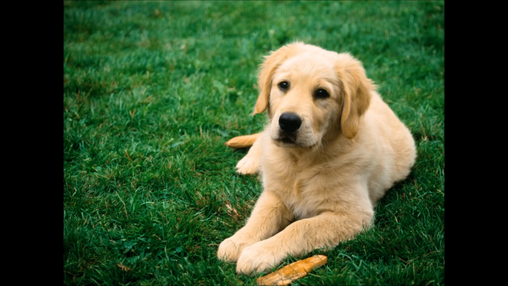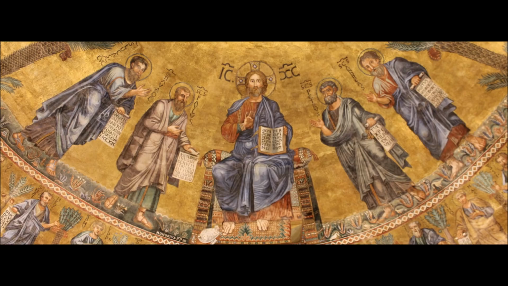The formal cause is that which makes a thing to be what it is. This means that the form of a dog makes the matter of a dog be a dog. The form of a man, his immortal soul, is that which makes his human body be a human body. So the form is that which makes the matter be a specific kind of thing.